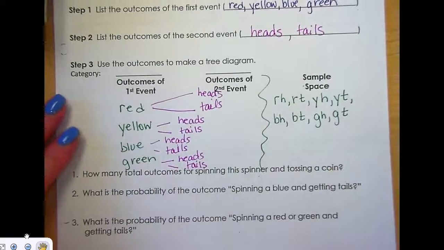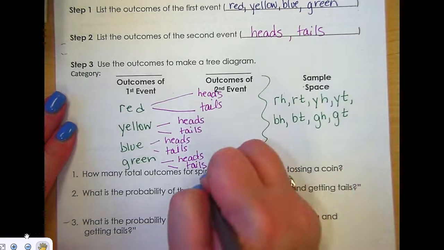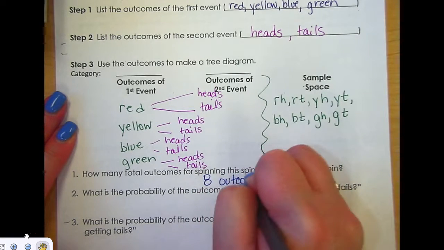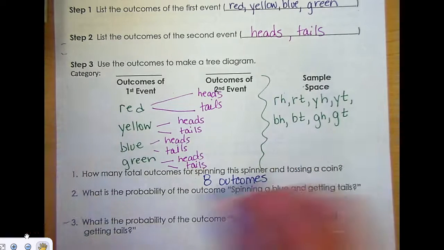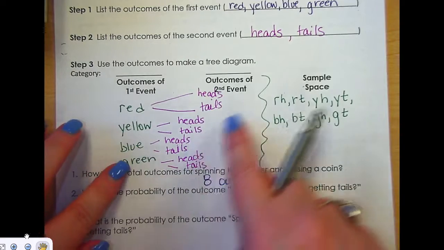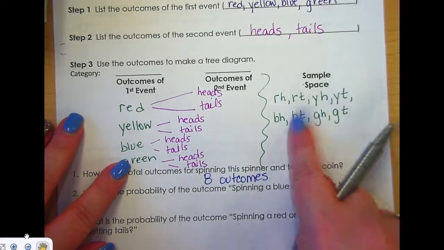How many possible outcomes for spinning this spinner and tossing this coin? There are 8 outcomes. What is the probability of the outcome spinning a blue and getting tails? So, what do you think, Elijah? 1/8. That's going to happen 1 time out of 8 times. Blue tails is only once, 1/8.